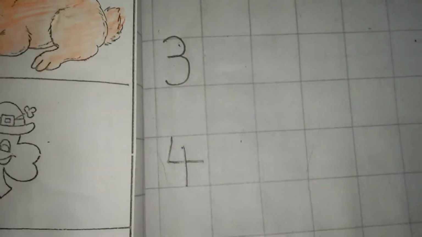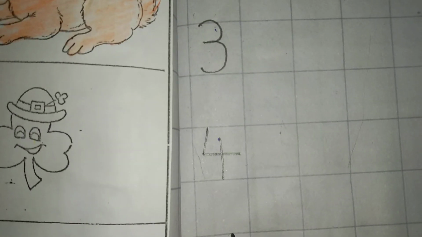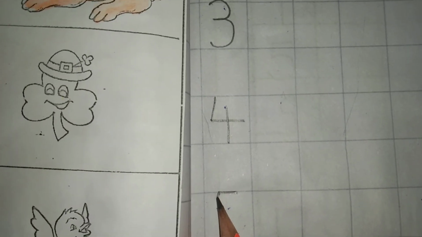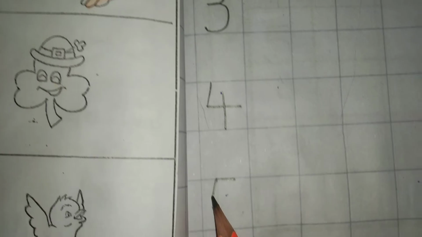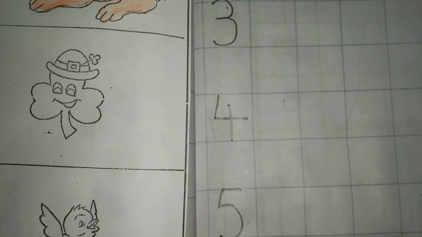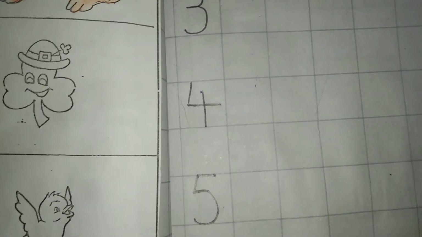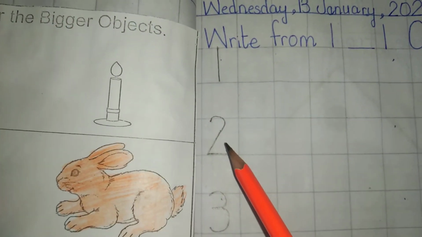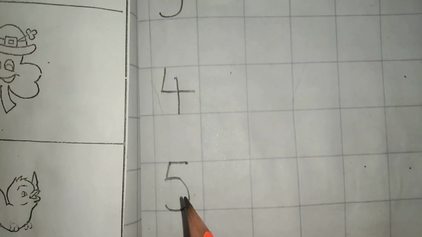Okay, and now we will write number 5. Start from the top, make a sleeping line, then make a slanting line, and then make a curve, slightly curved like this. Okay, start counting. 1, 2, 3, 4 and 5.